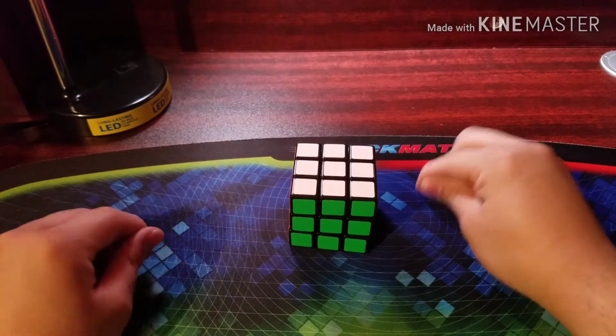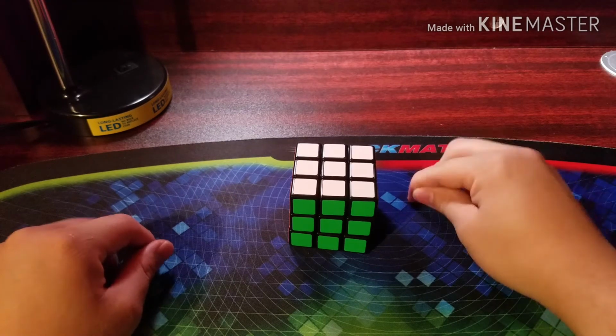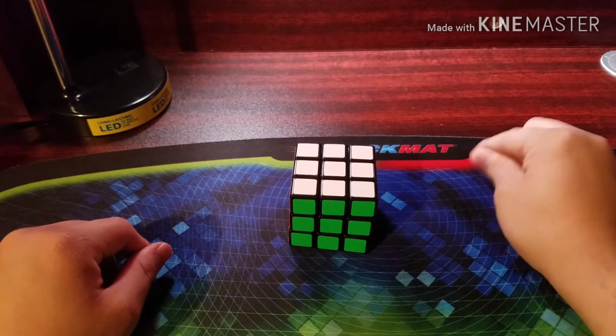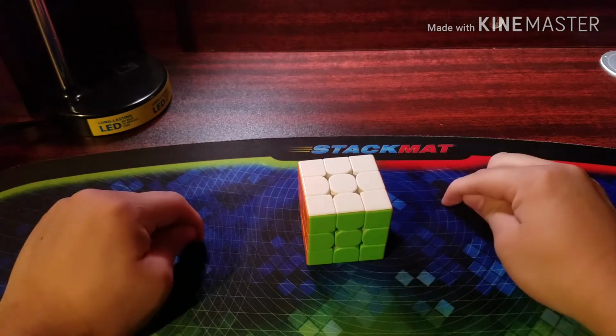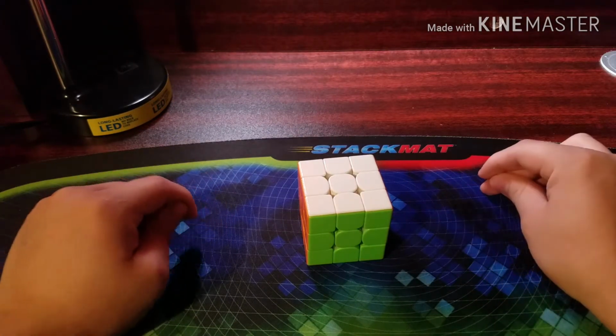And now that you know everything that you should know, I can begin to teach you how to solve a Rubik's Cube. First, let's discuss the steps, and then I will teach you how to do each step.